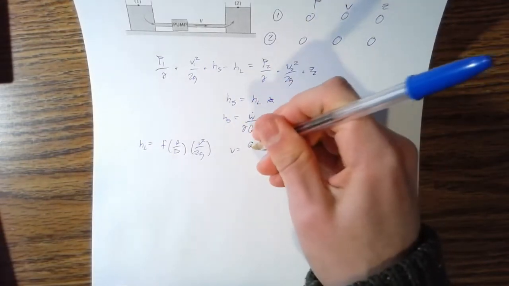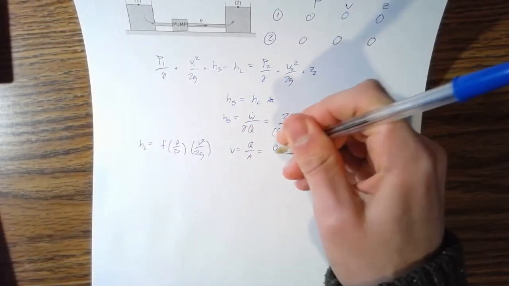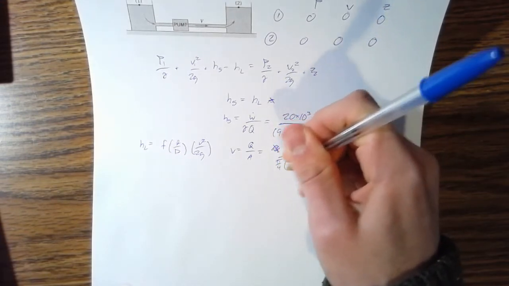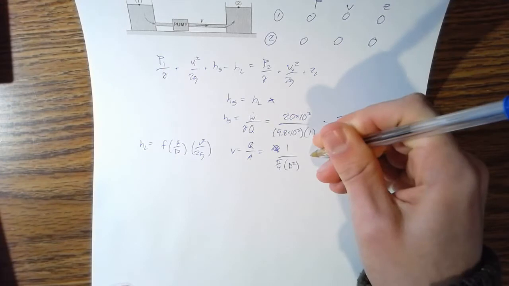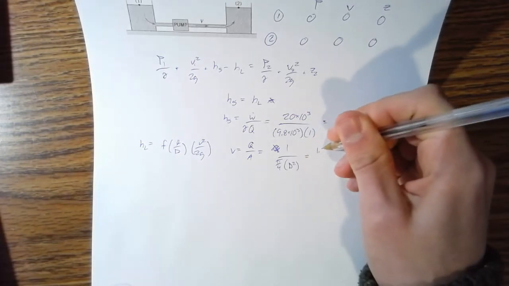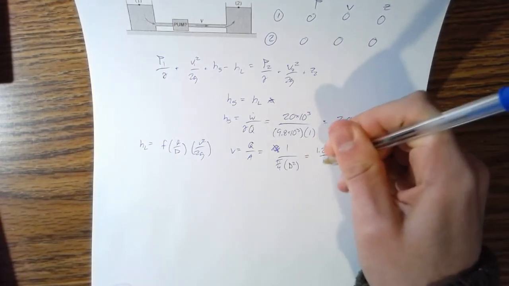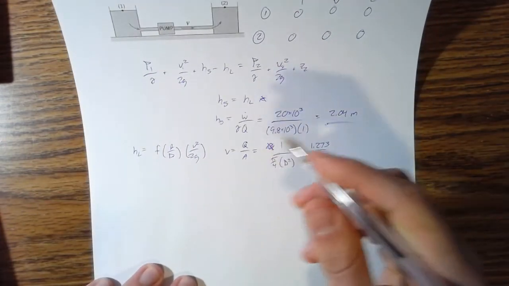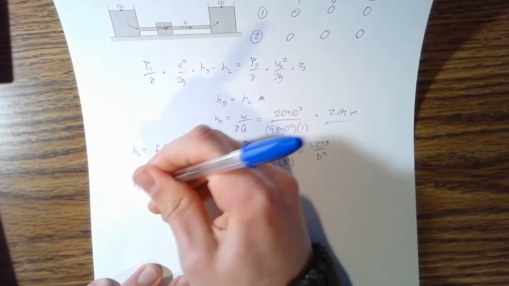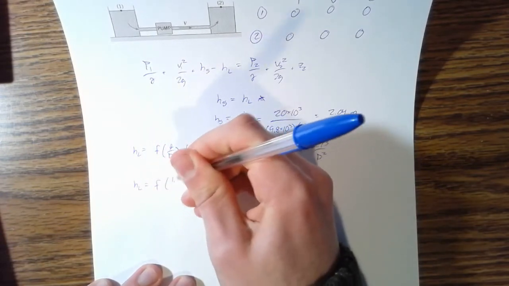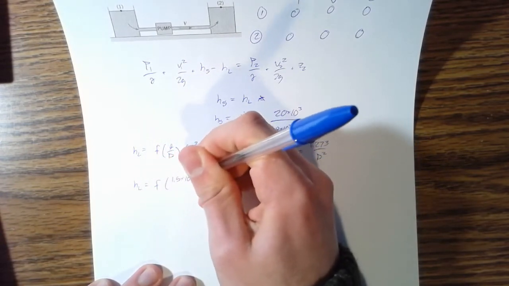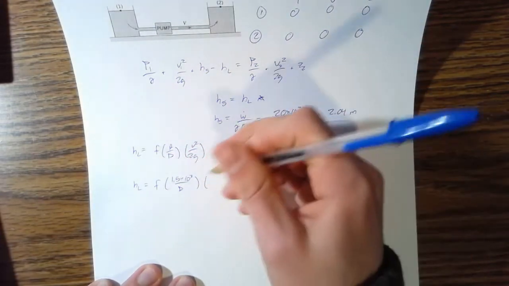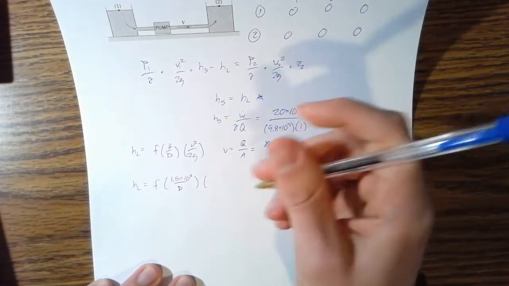So velocity, right, Q over A, that's just 1 over pi over 4 times our diameter squared, which is 1.273 over diameter squared. So now we have that HL is friction, 1.5 times 10 to the third over D, times V squared over 2G.